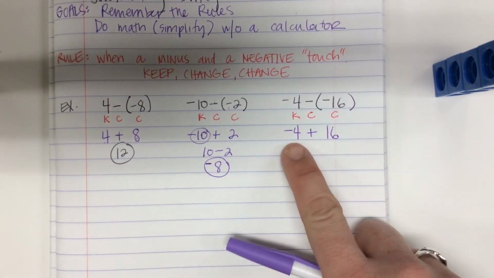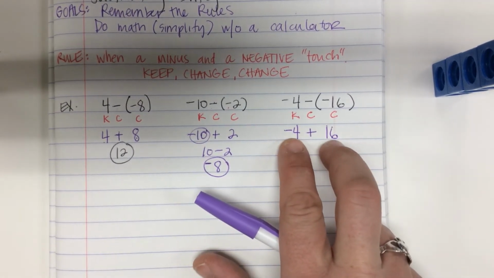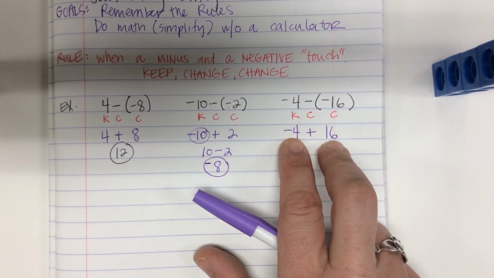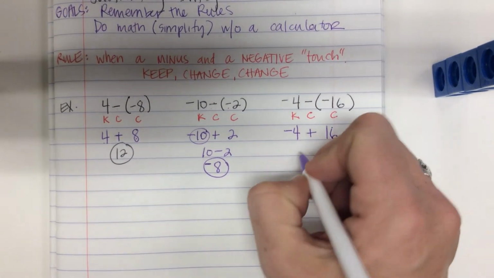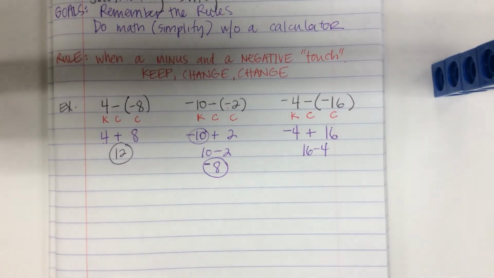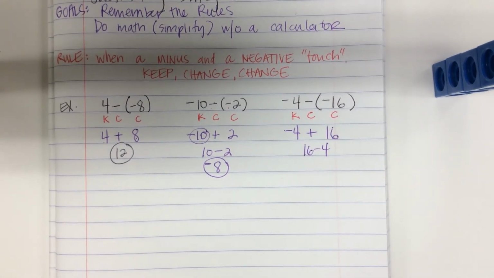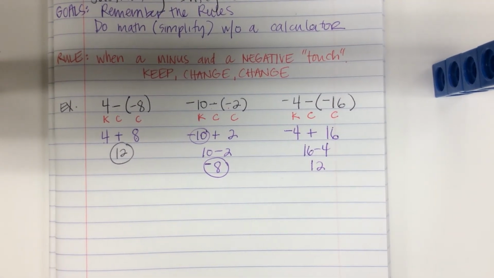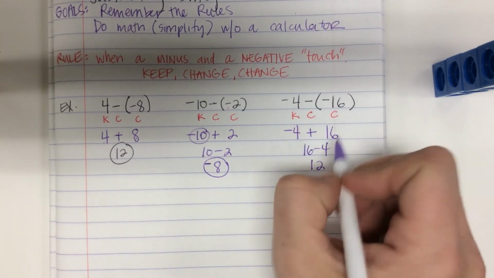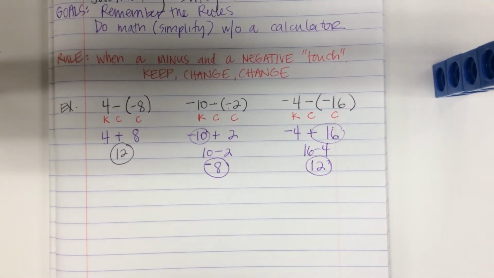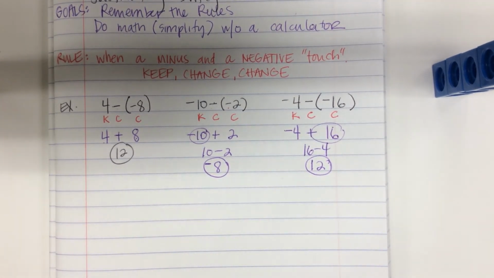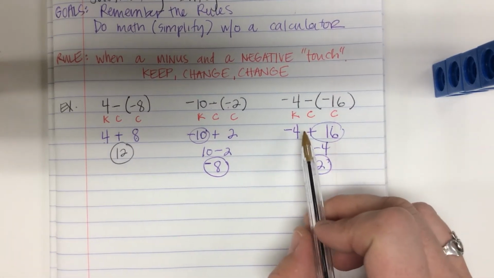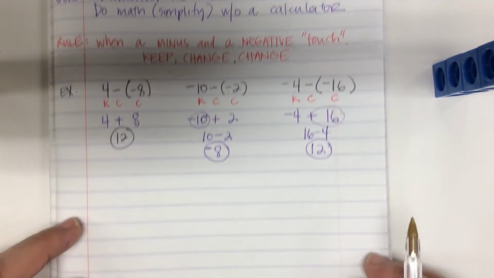Now it's an addition problem. Are the signs the same? No. If the signs are different, find the difference. 16 minus 4 is 12. Greatest distance. 16, so it's positive. Colin, will you come back here and sit in seat number 26? Keep, change, change.